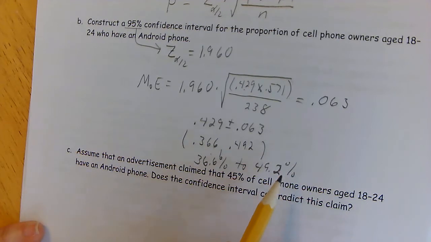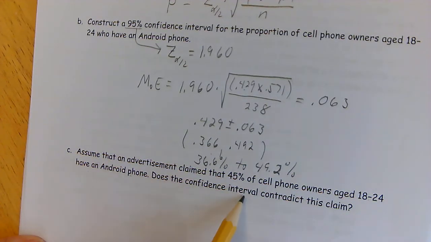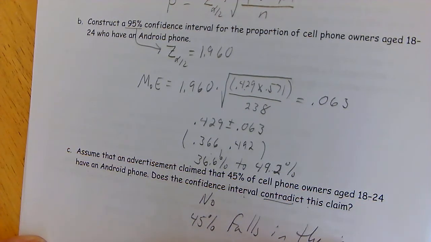So assume an advertisement claims that 45% of cell phone owners aged 18 to 24 have an Android phone. Does this confidence interval contradict this claim? No, it doesn't. 45 falls in this interval. Our interval does not contradict. Nope. 45% falls in the interval.